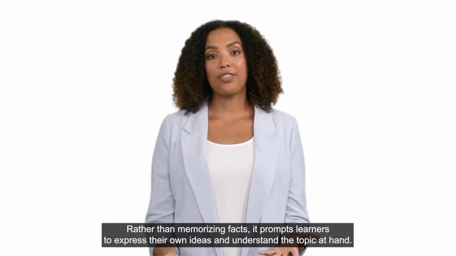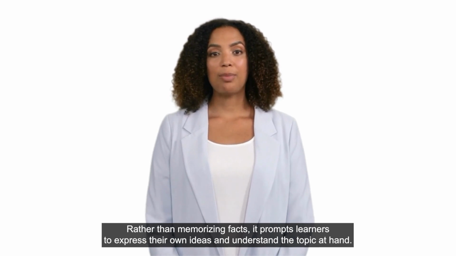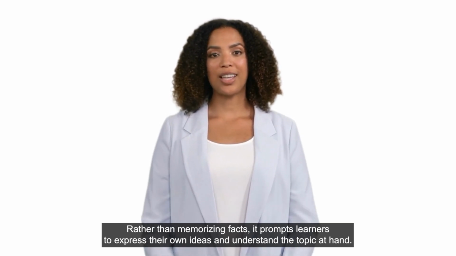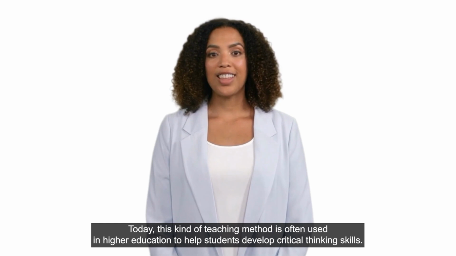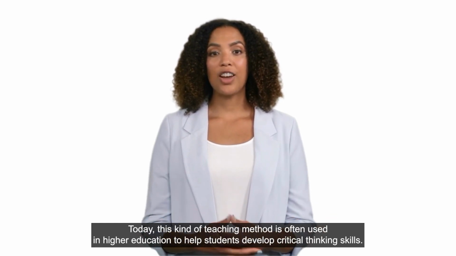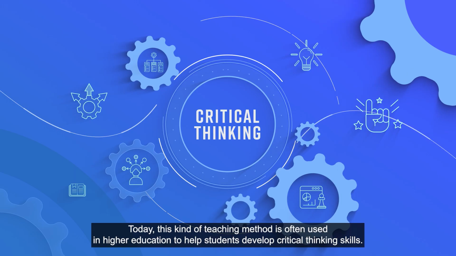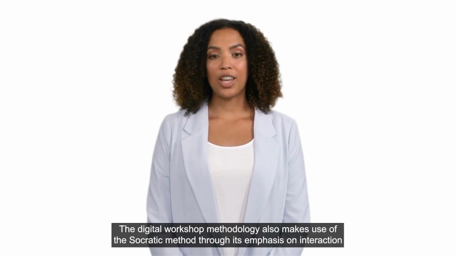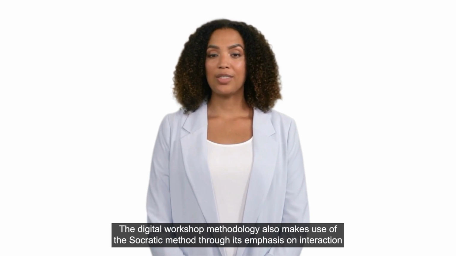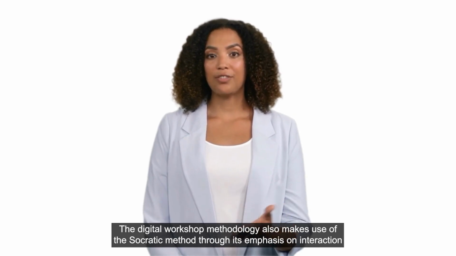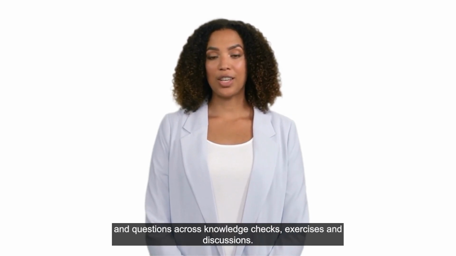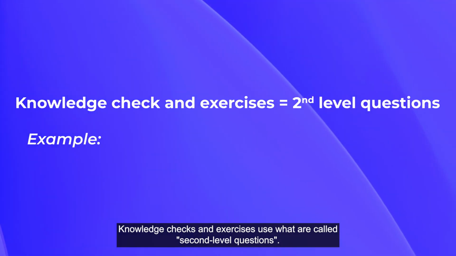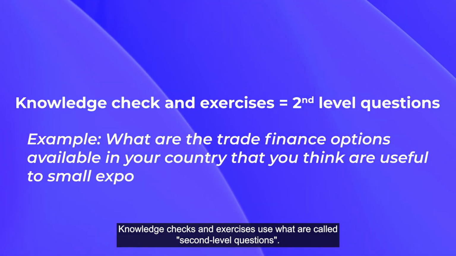Rather than memorizing facts, it prompts learners to express their own ideas and understand the topic at hand. Today, this kind of teaching method is often used in higher education to help students develop critical thinking skills. The digital workshop methodology also makes use of the Socratic method through its emphasis on interaction and questions across knowledge checks, exercises, and discussions.